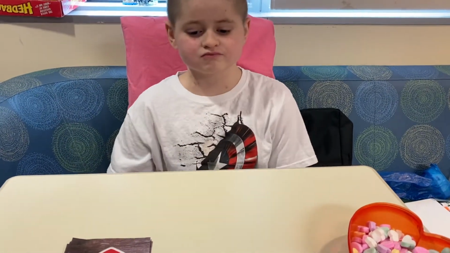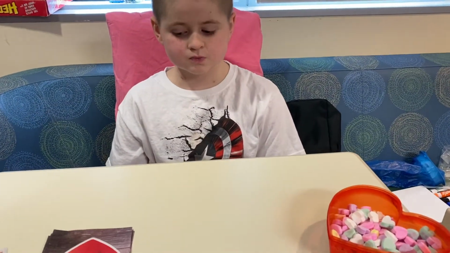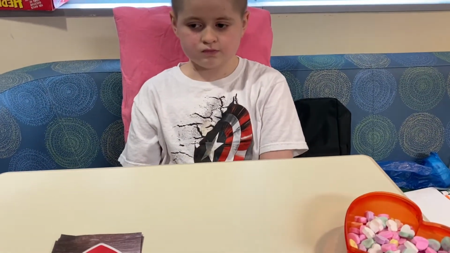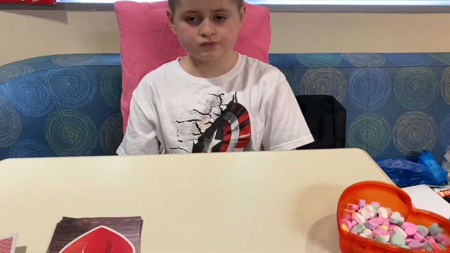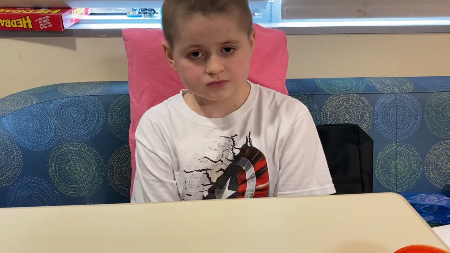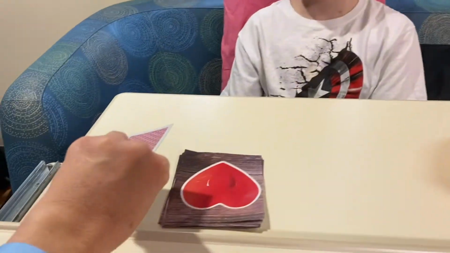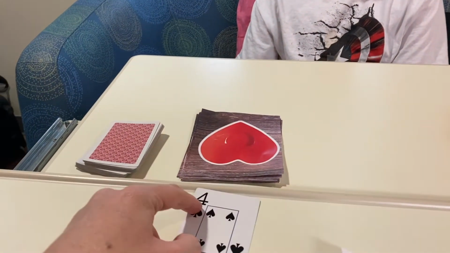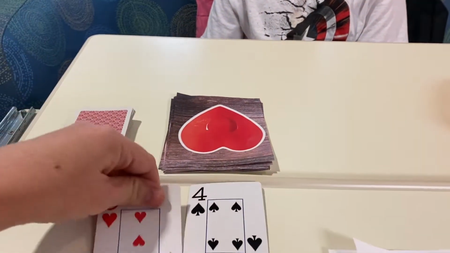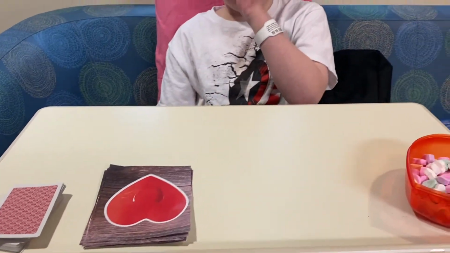Okay. So we've been working on multiplication. This is going to be a multiplication game called Heart to Heart multiplication game. Before we do the game, I want to teach you how to use the game board. We're each going to take turns flipping over cards. Let's say I flip over a 4 and a 3.